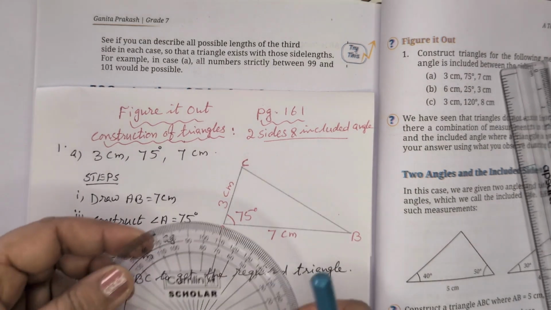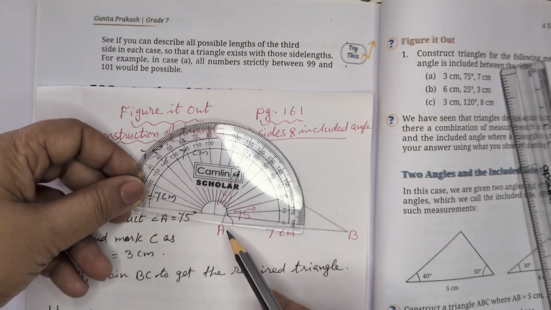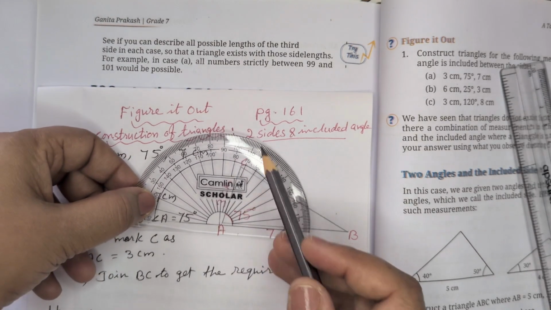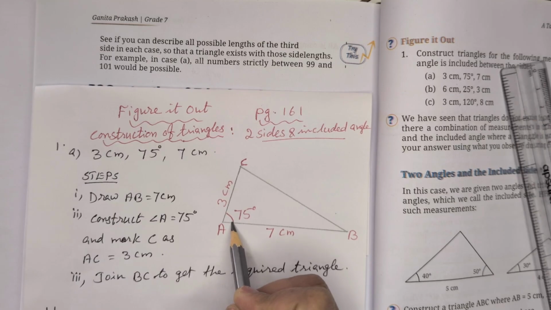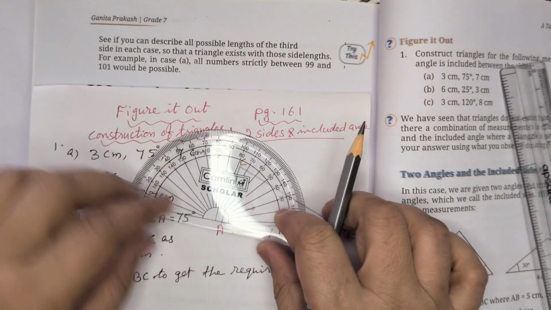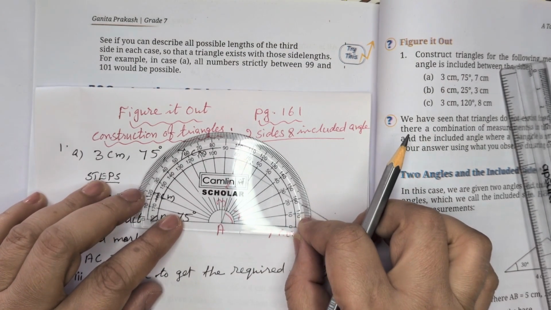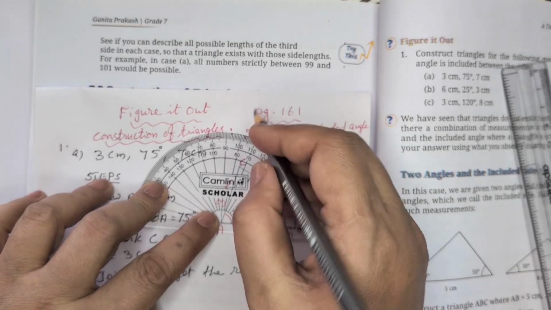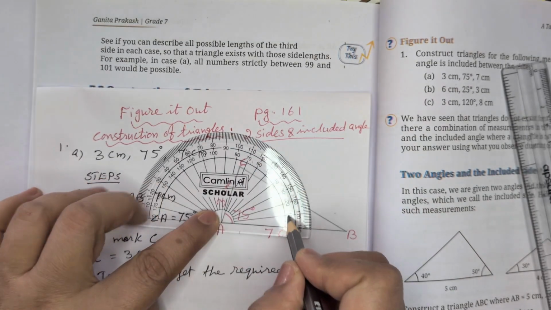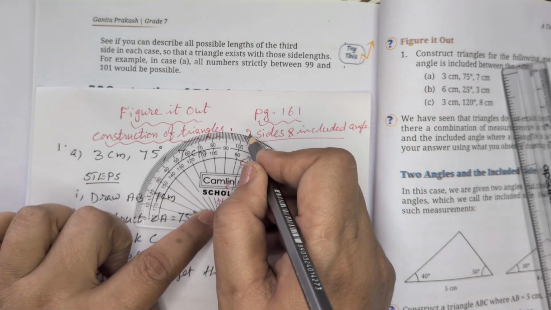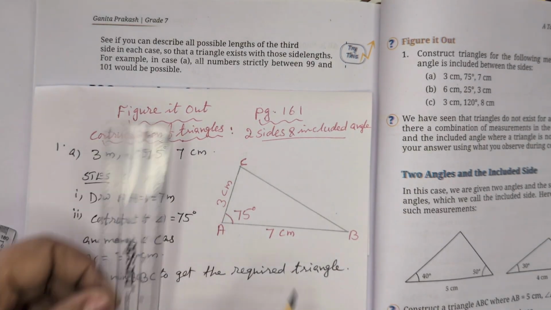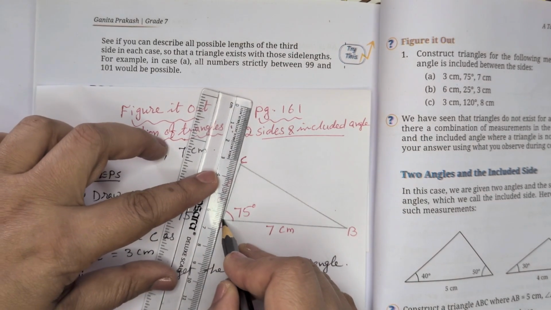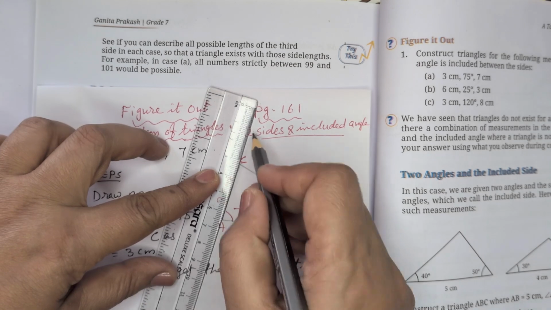Then from the point A, using the protractor, mark 75 degree here. First we keep the protractor at the center and mark 75 degree: 0, 10, 20, 75, mark here. And then by using the scale, join the line with that point.